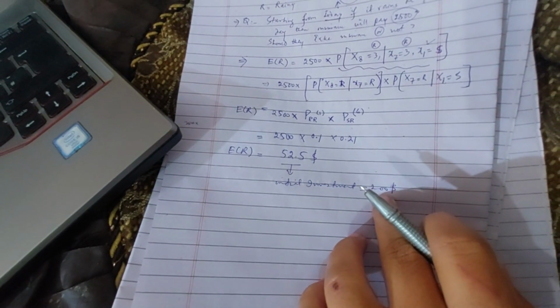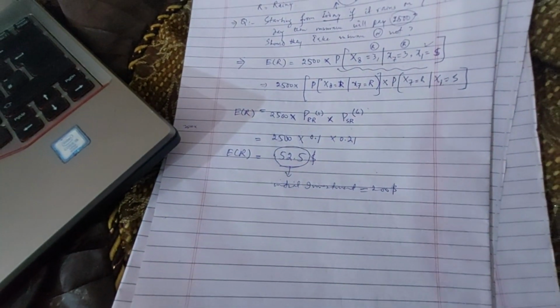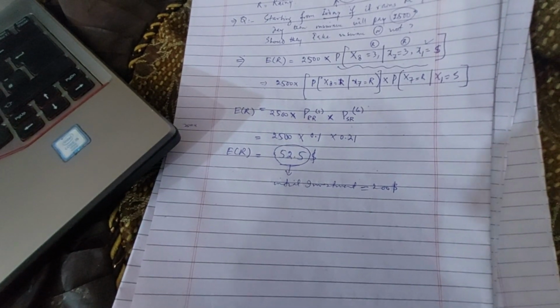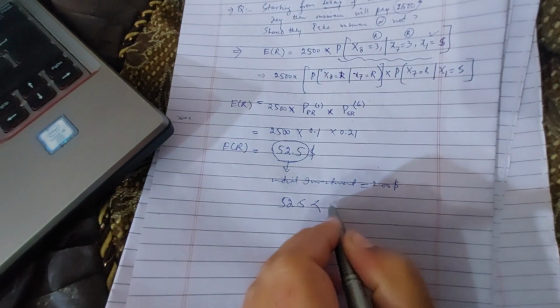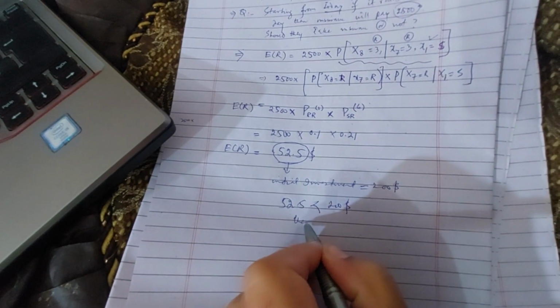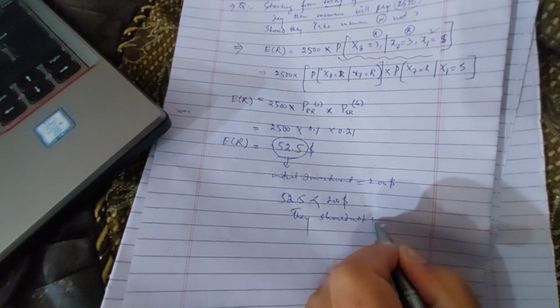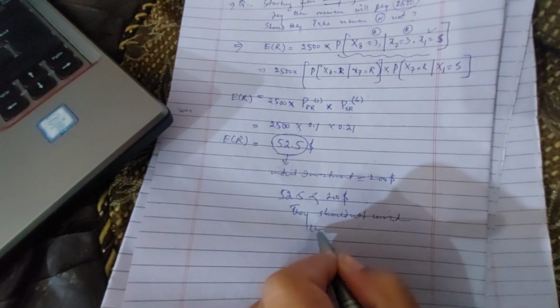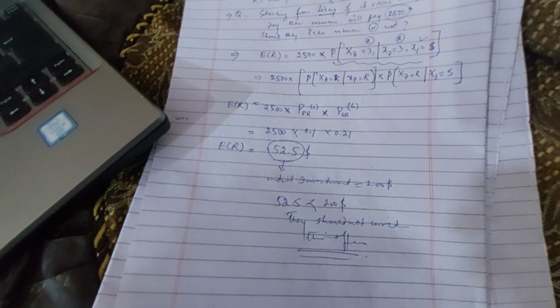They are paying $200 for this insurance, but the expected amount that they are actually receiving is $52.5. So 52.5 is less than $200, so they should not consider this offer. They should not go for this insurance.